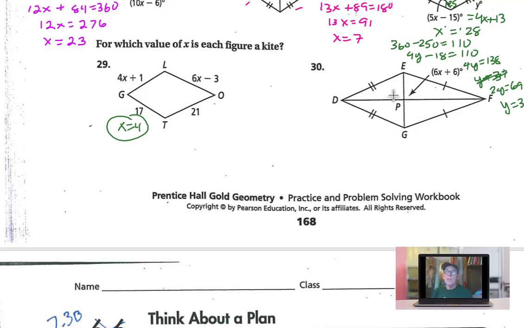Over here, this angle they're showing us is 6x plus 6. So this needs to be a 90. They've already shown us that the consecutive pairs of sides are congruent. That might be enough to be a kite right there. But 6x plus 6 equals 90, because the major diagonal bisects the minor diagonal at right angles, perpendicular bisector. Take away 6, 6x's is 84. Divide by 6, x is going to be 14. So x is 14 for that one.